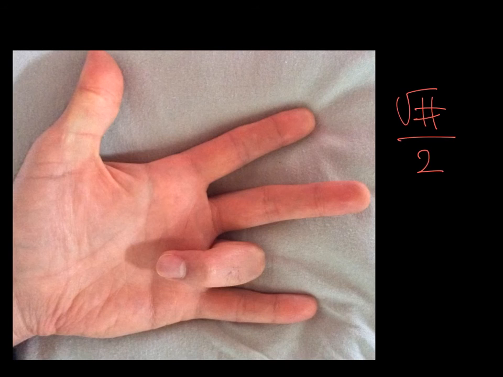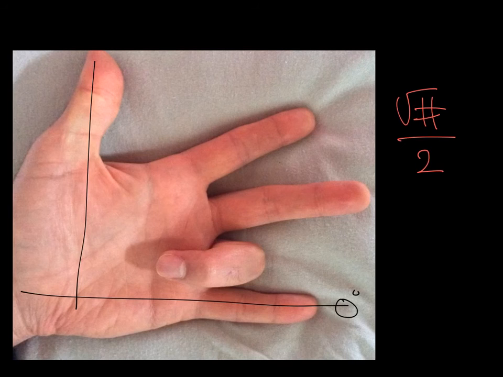So if we look at our finger that's folded here, if I draw in my angles again, remember this was 0 degrees, so folded is this angle, which is 30 degrees. Okay, so if I wanted the cosine of 30 degrees, I told you to remember that cosine was up. So all you have to do is count the fingers above your folded finger. That's 1, 2, 3. And it's always root number of fingers over 2.